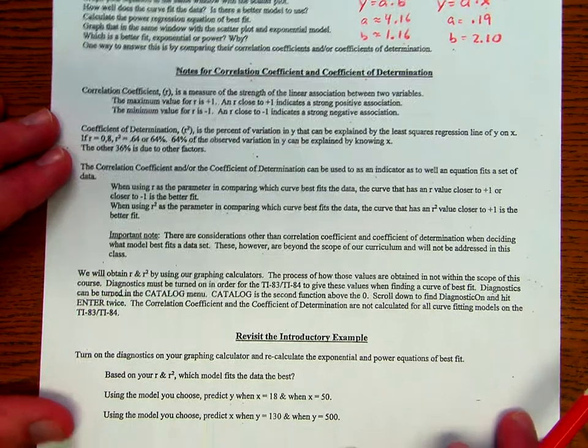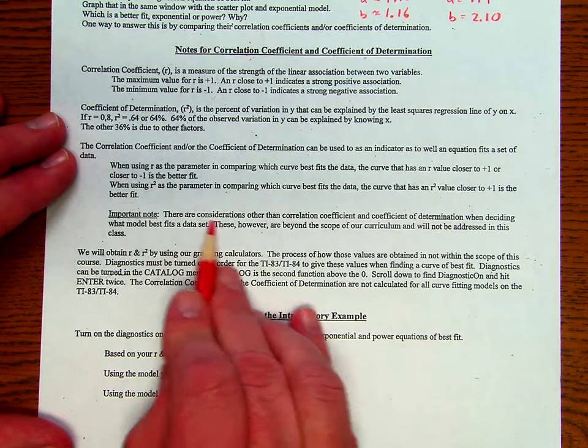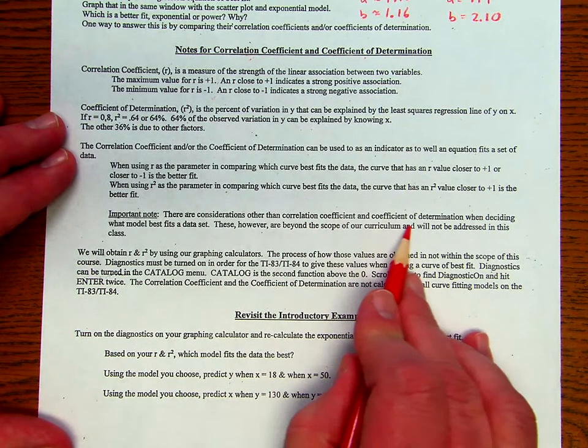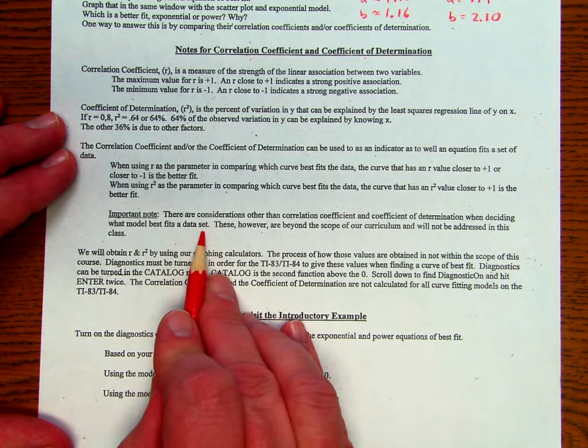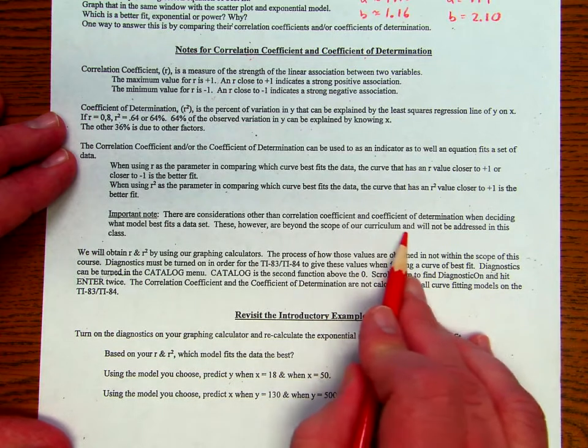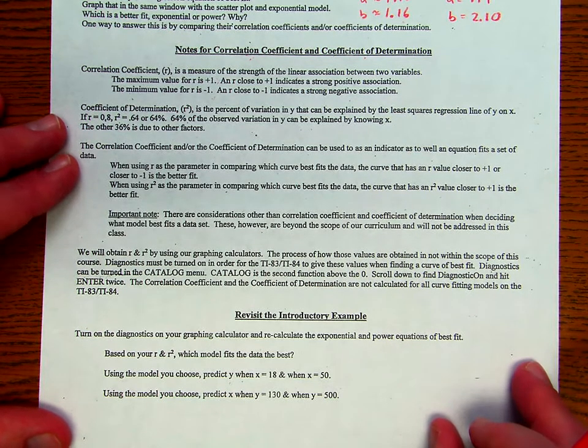All right, now those of you that have already completed AP Stat, we spent quite a bit of time talking about this. There are considerations other than correlation coefficient and coefficient of determination when deciding what model fits a data set. However, these are beyond the scope of our curriculum and will not be addressed in this class. Again, that's venturing into AP statistics territory.